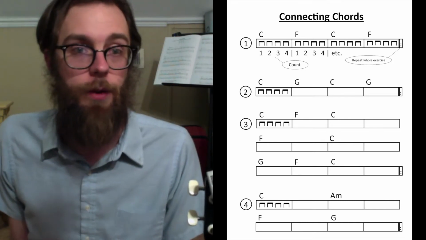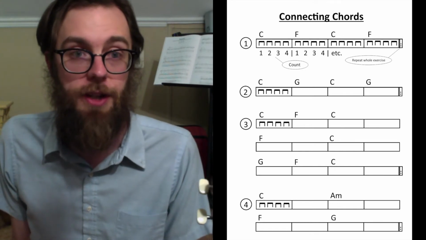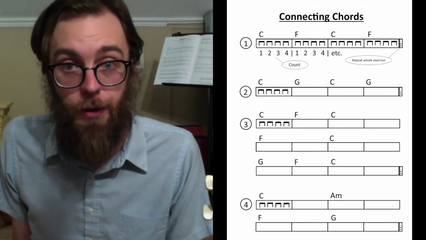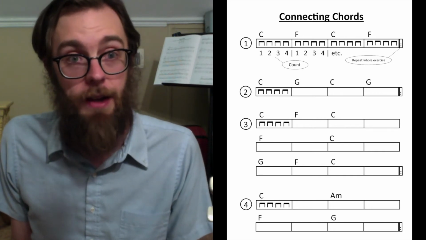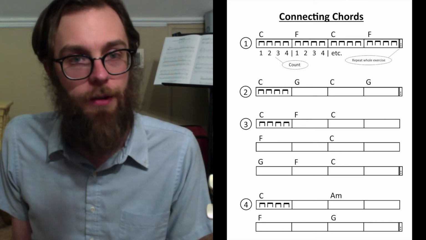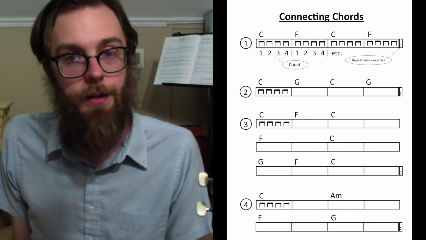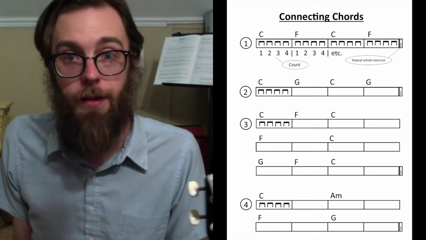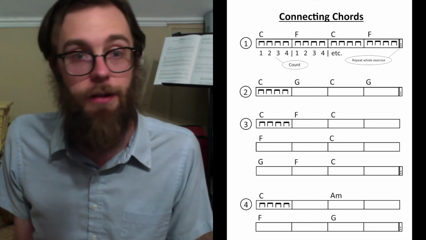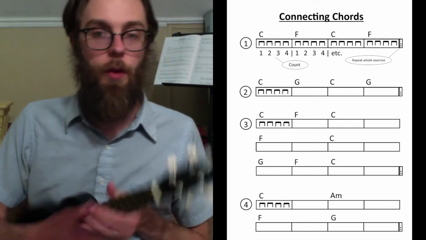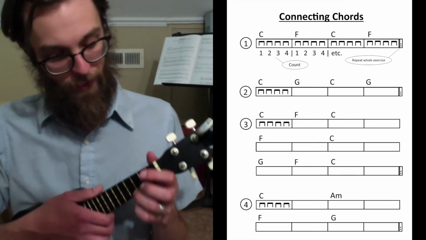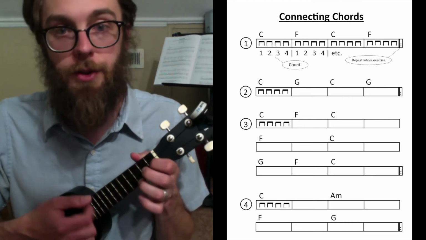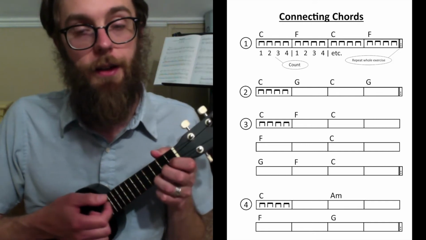So we got our 4 counts, and we're switching each measure. Each of those boxes is called a measure. That's 4 beats. We're just going to start with the down strums. That's what I put in there. But once you get comfortable with these, you can pretty much insert any of the rhythms that we tried in the previous sheet, the strum patterns. Between a C and an F chord, you should be relatively comfortable switching back and forth.